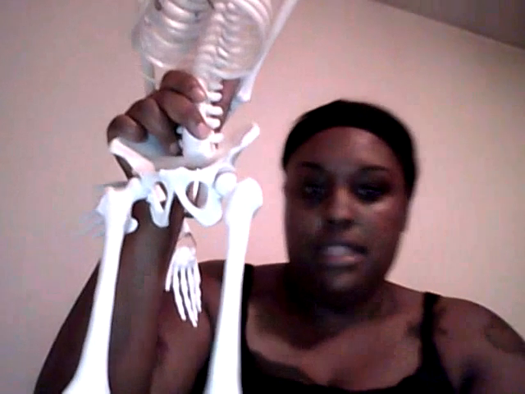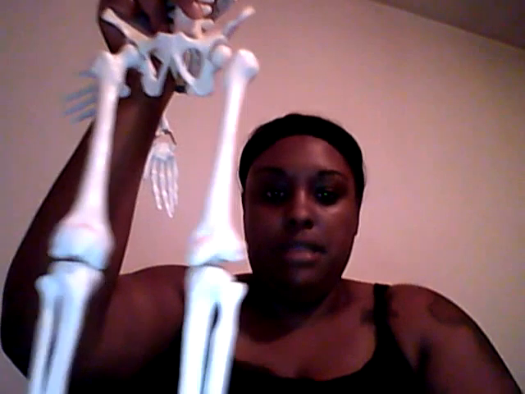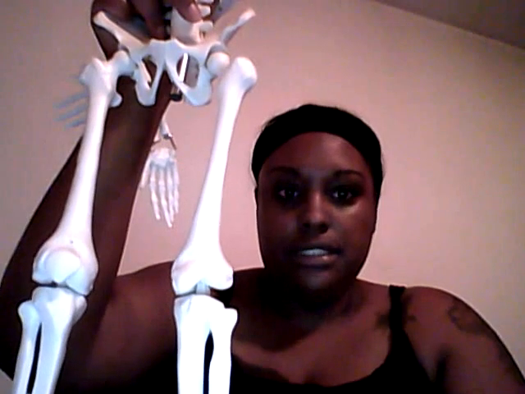The medial and the lateral condyles, the tibia is here, the fibula is here, the medial and the lateral condyles of the tibia.